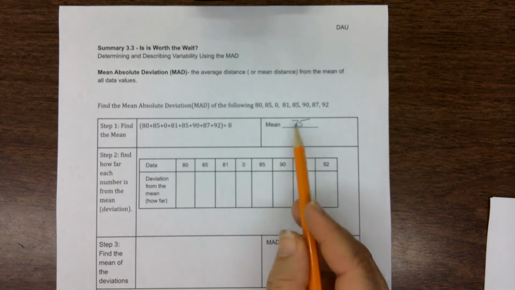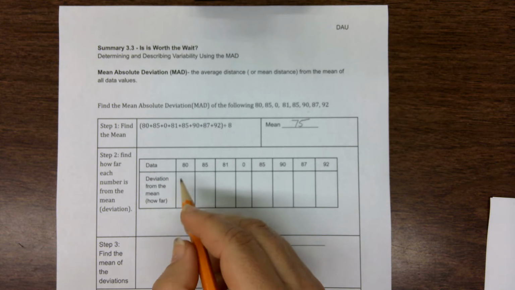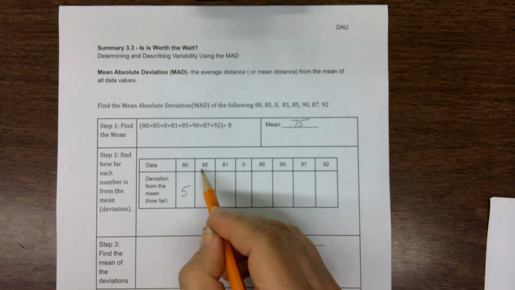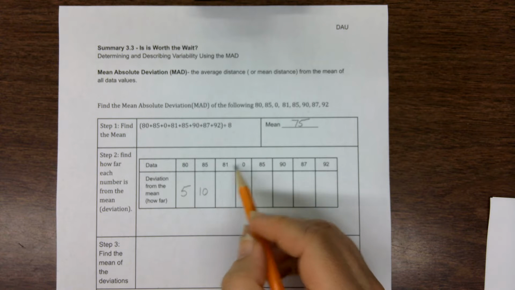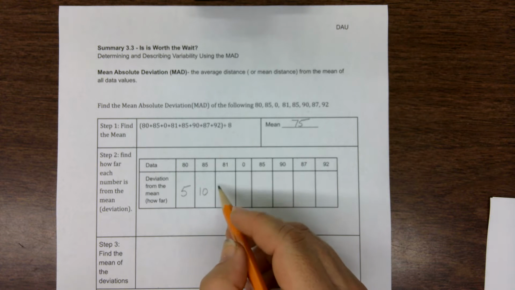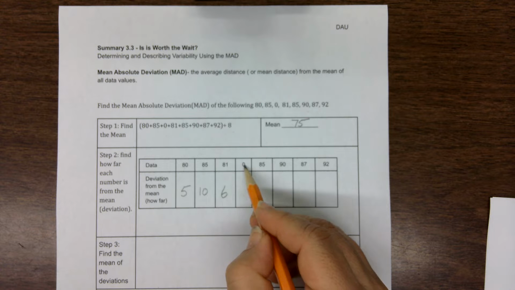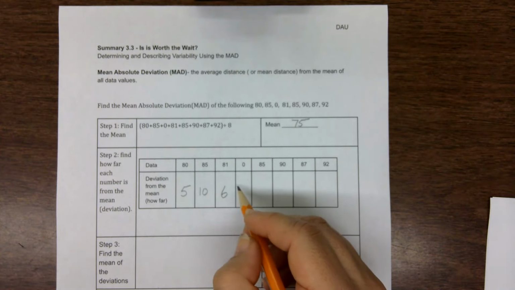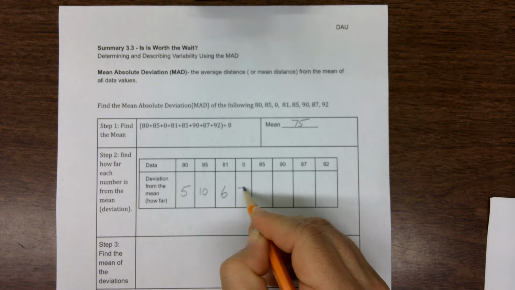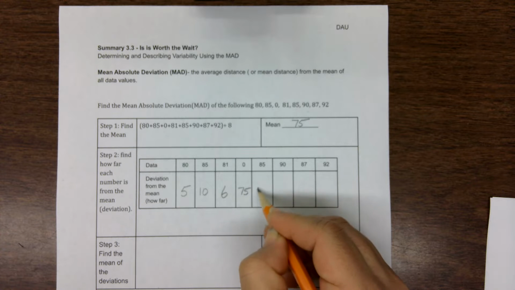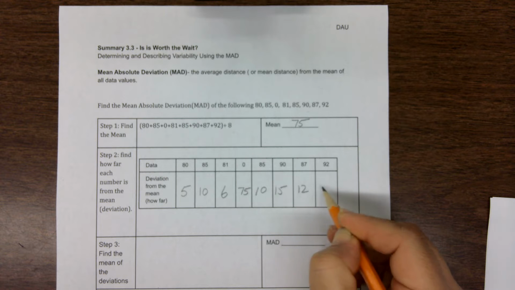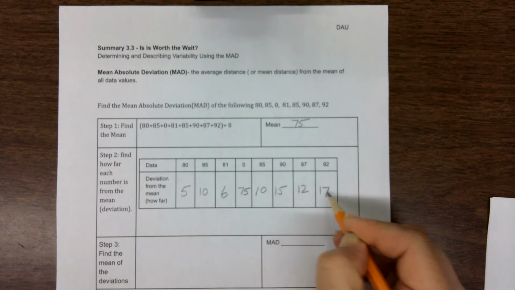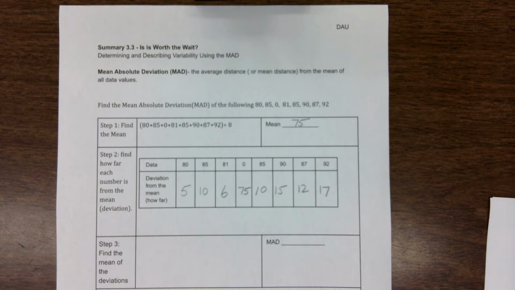So therefore, how far off is 80 from 75? It is 5. How far off is 85 from 75, our mean? It is 10. How far is 81 from our mean? That is 6. How far is 0? 0 is a piece of data. 0 is 75 from the mean. 85 is 10. 90 is 15. 87 is 12. And 92 is 17.